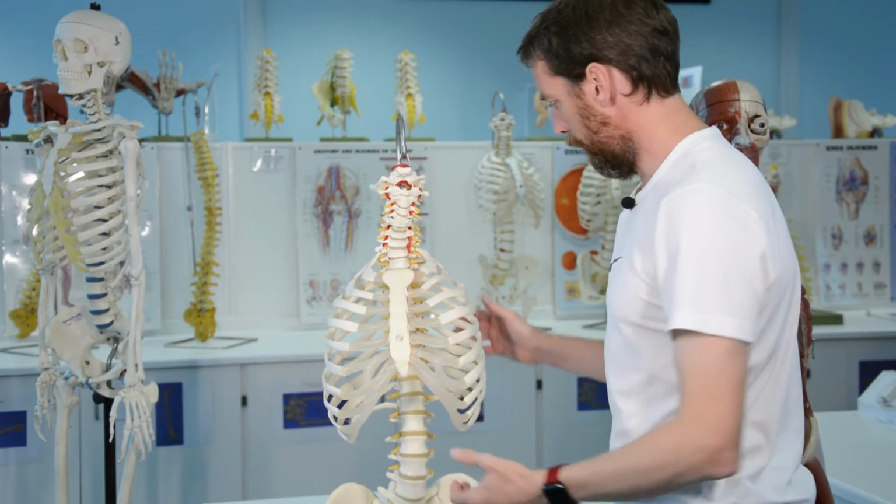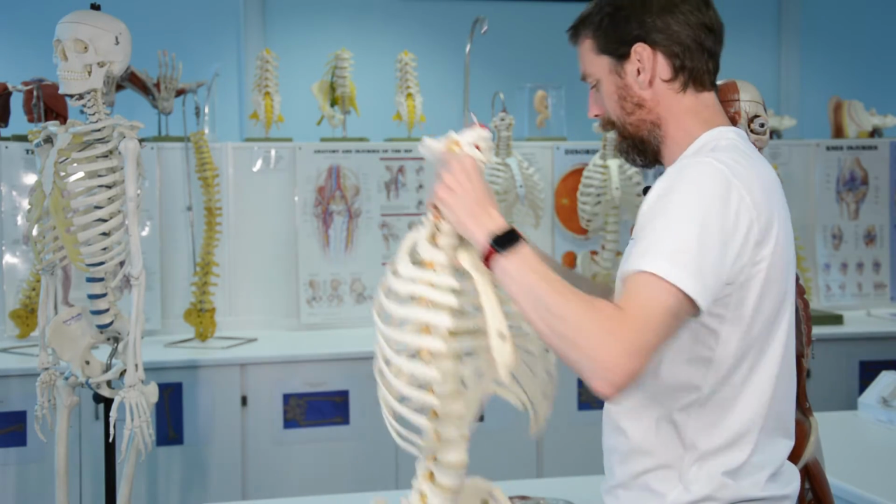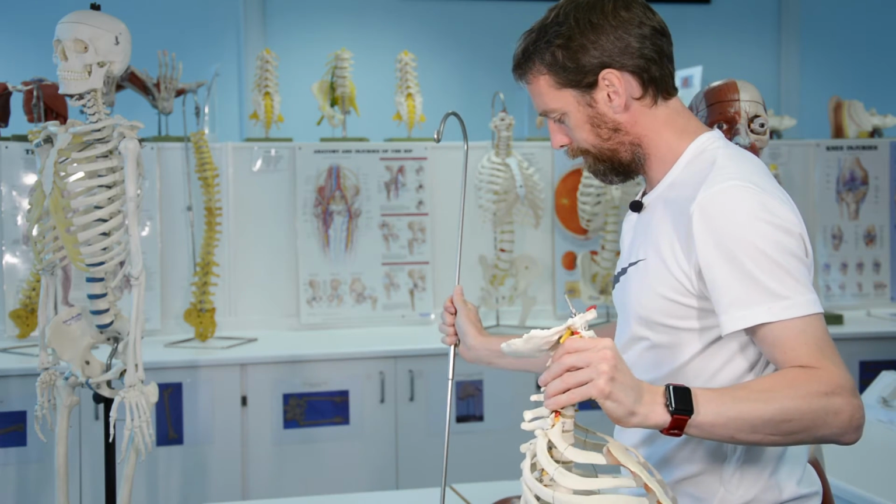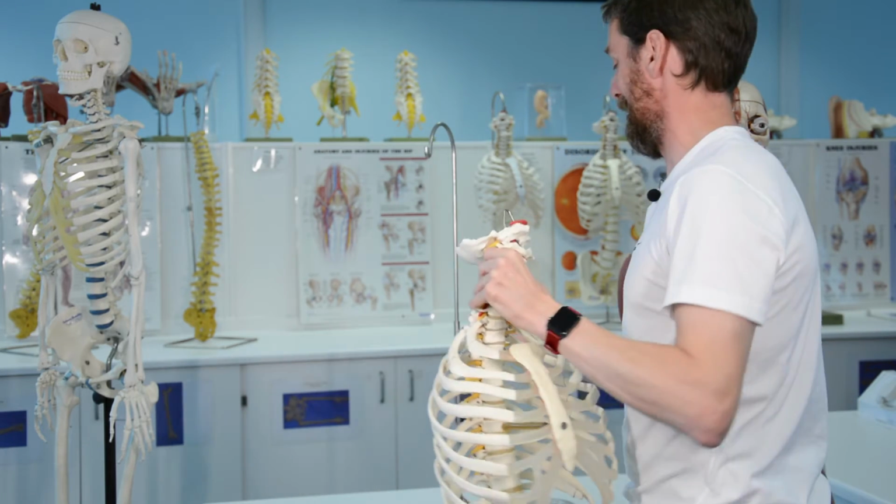You know how much I love these models, because these are the ones that fall over. Because look, see, it's all good, but just need to be careful.